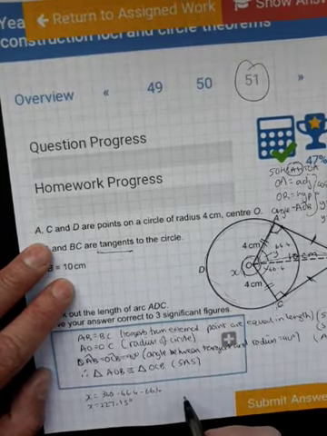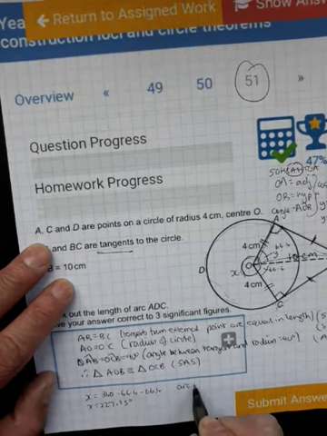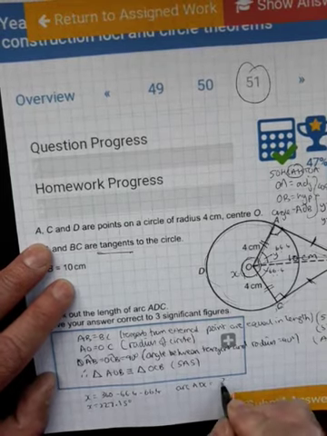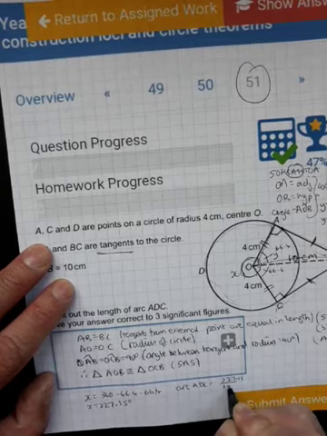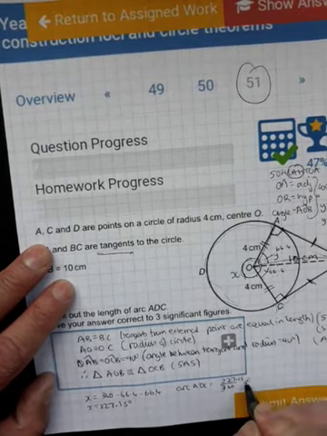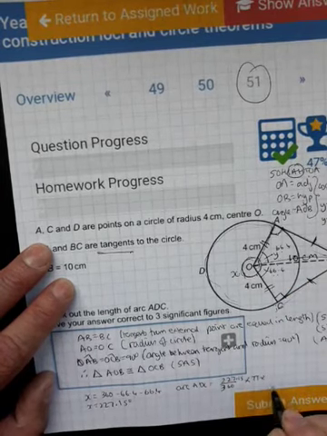So we've got x now, and we're trying to find this arc here. So arc length ADC must be equal to 227.15 out of 360. That's the fraction of the circle that we've actually got there, times by the circumference, which is pi times diameter.